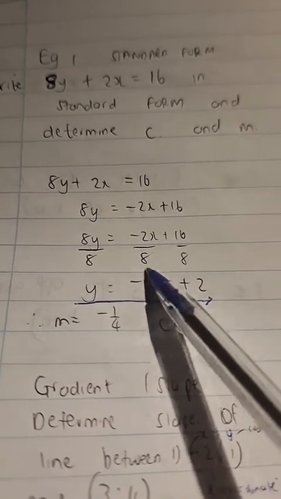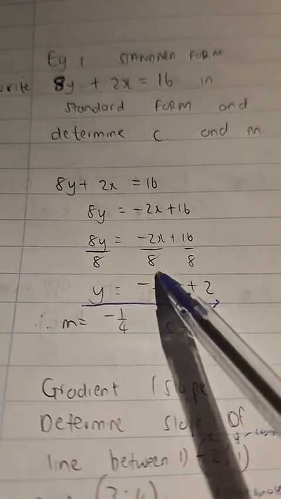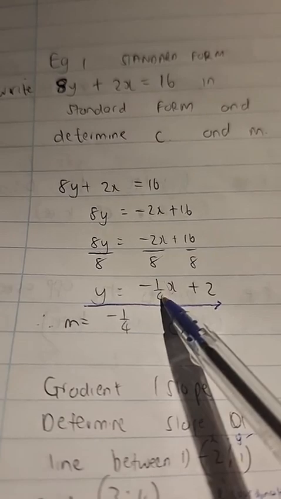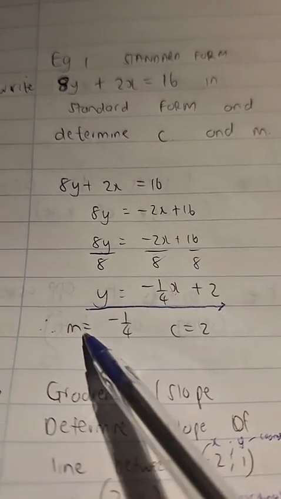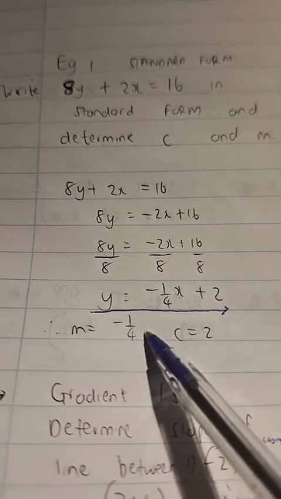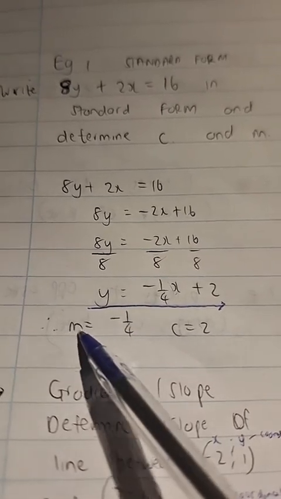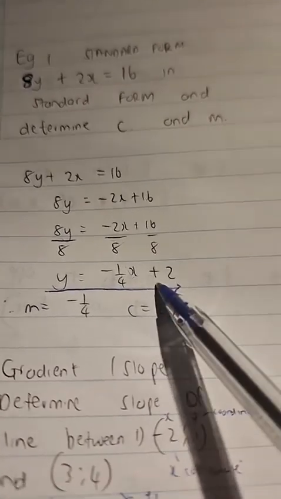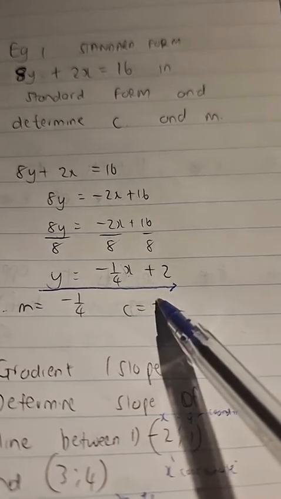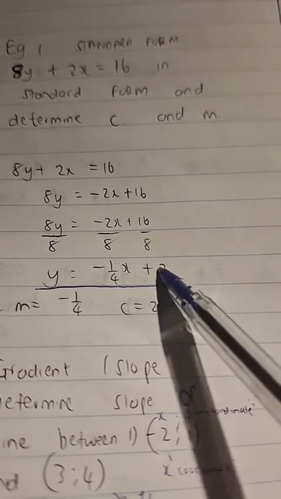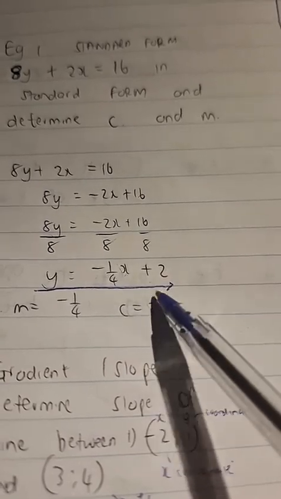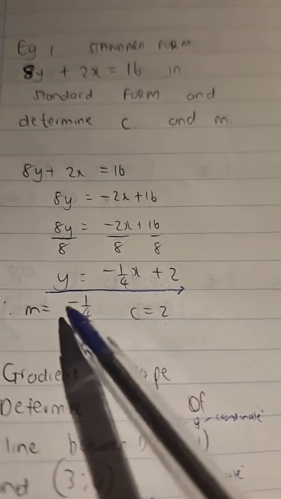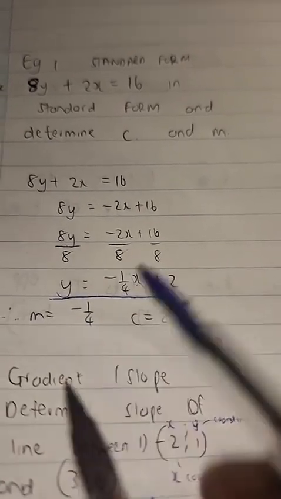So if it is in standard form, what is the coefficient of x? We now have the coefficient of x as negative 1 over 4, which means what? Our m value is negative 1 over 4. It also then means that our gradient is negative 1 over 4. What is our C value? Our C value is positive 2. Our C value, our constant term, is positive 2. Right? So this is how we are able to identify the gradient.